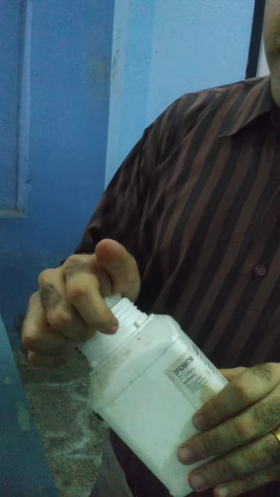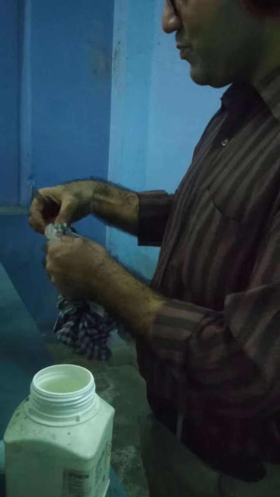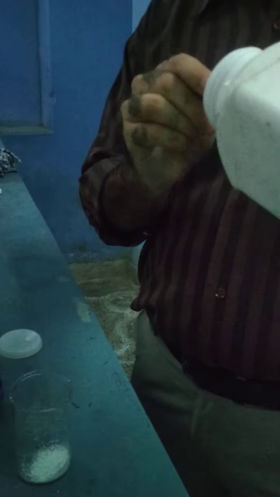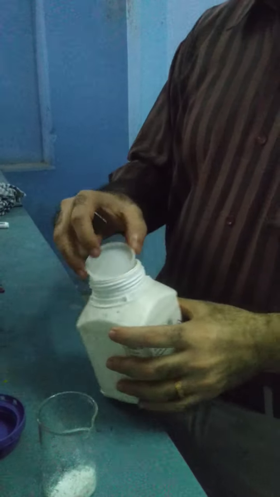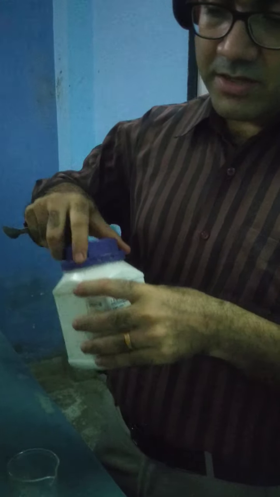We will use a clean spatula and take 3 parts: 1 spatula, 2 and 3. So we have taken 3 parts of sodium carbonate.